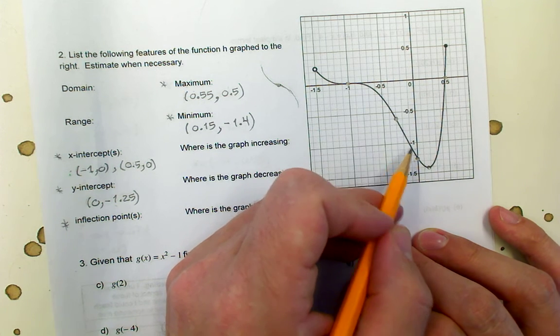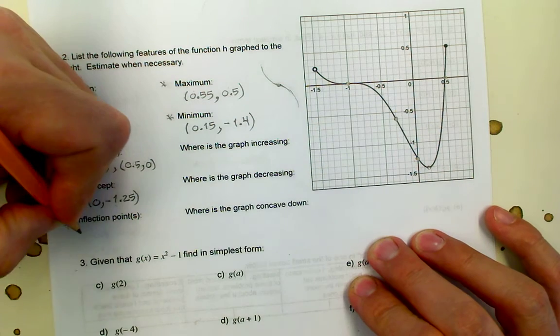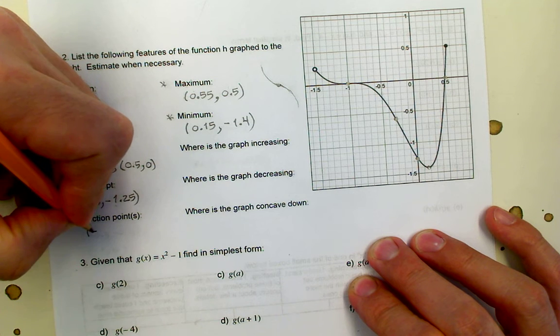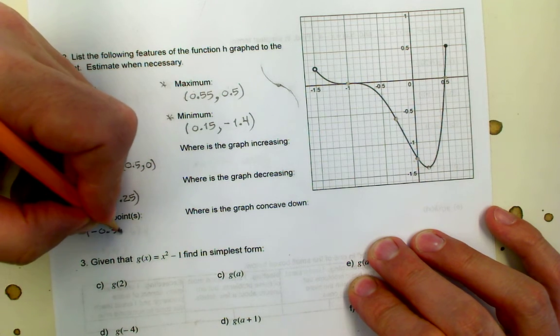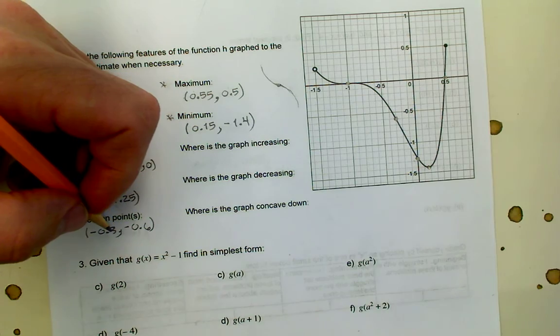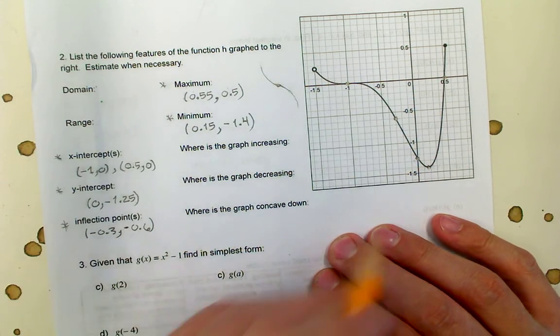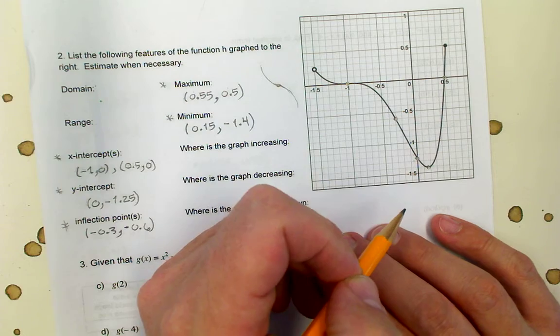We can't tell exactly where it is just from the graph, but I'm going to choose that point, and that happens at (-0.3, -0.6). And so that is one of my inflection points.